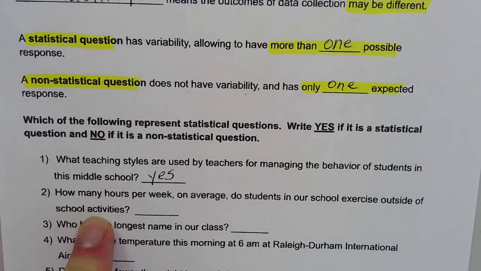The students. In asking that question, am I going to get only one answer that's the same for everyone? No. Why not? Because different people do different stuff outside school. Different people do different things after school.